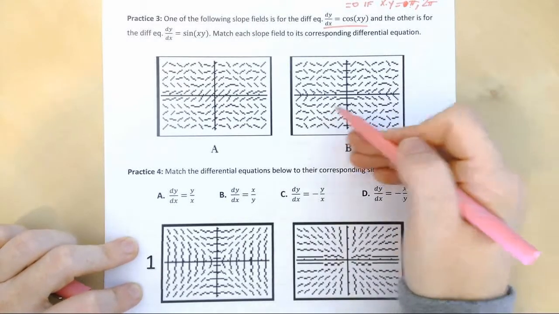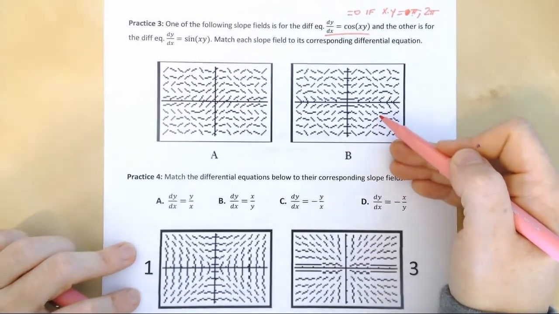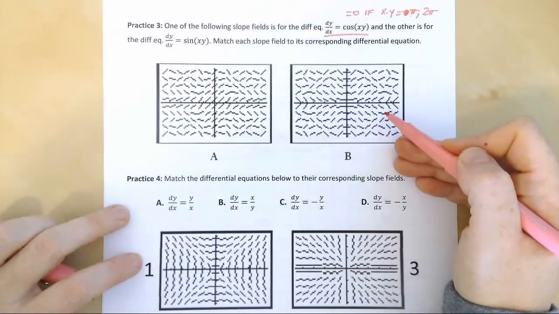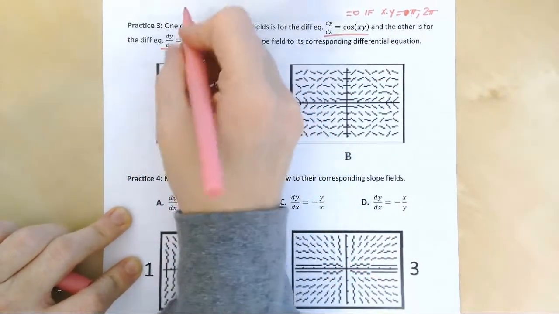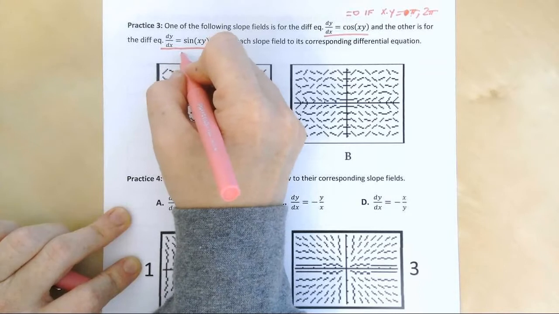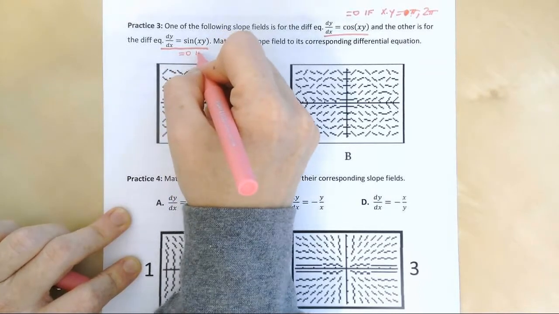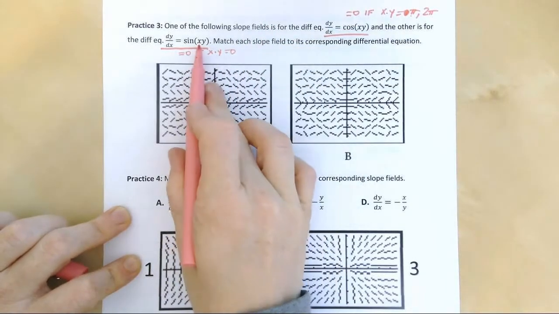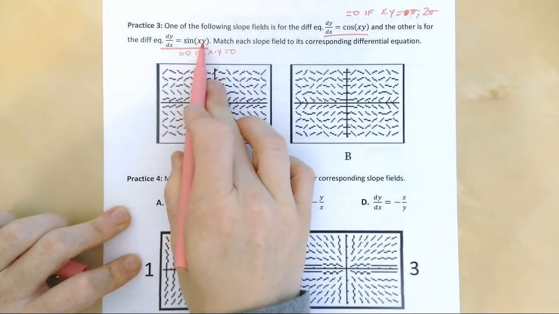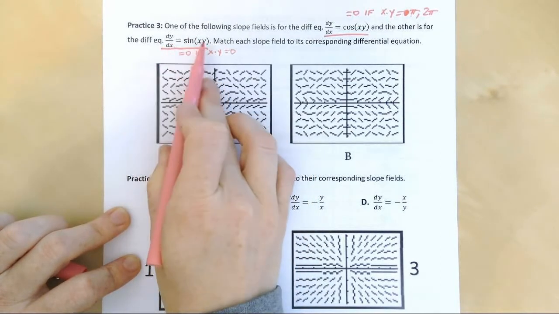Well, we don't have pi and 2 pi labeled on our graph. So let's think about what would make this equal 0. This slope or derivative would equal 0 if x times y equals 0. So if x equals 0, or if y equals 0, we should have a slope of 0.